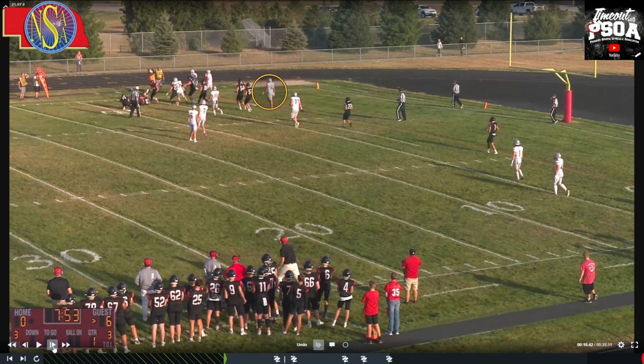So final result of this play is going to be the point after attempt is no good. They're going to decline the illegal formation, and then we're going to go to the kickoff. All right, so be aware what is and is not a scrimmage kick formation. If they're not in scrimmage kick formation, referees, get those numbers for your umpires.